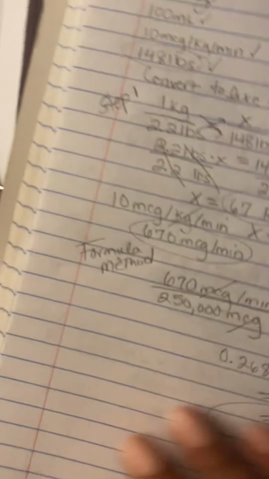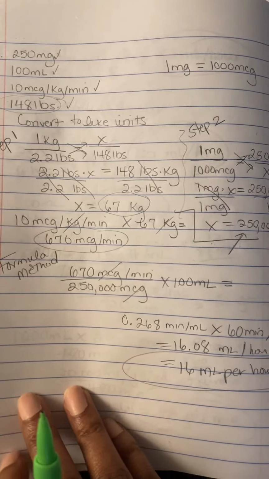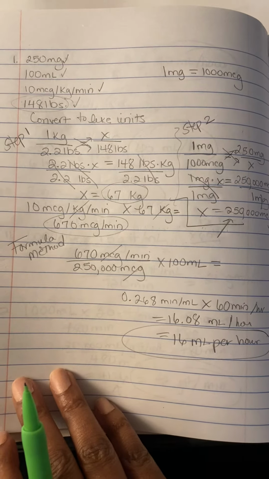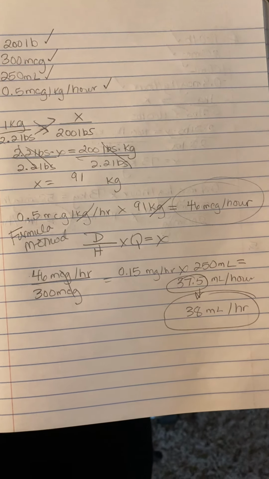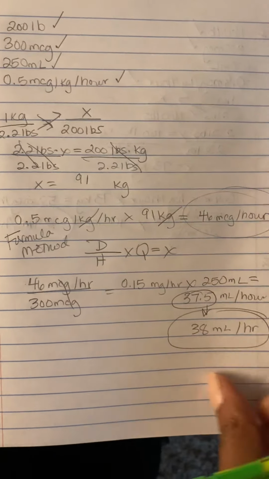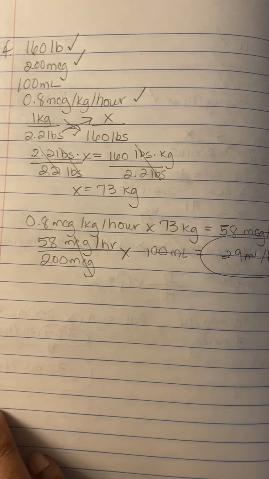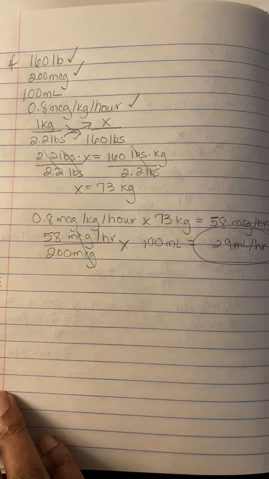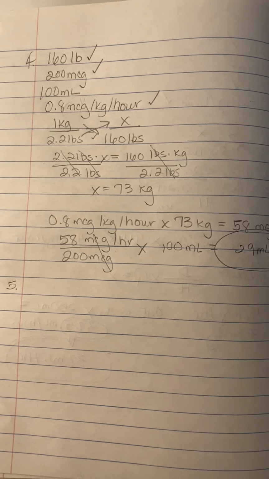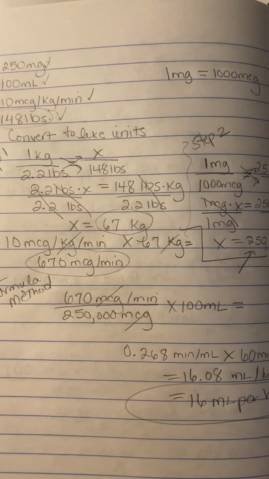Okay, so let me zoom in to number 1 so you can see that again. Number 2 as well. I know we've done a lot of work. Okay, students, hope this helps.